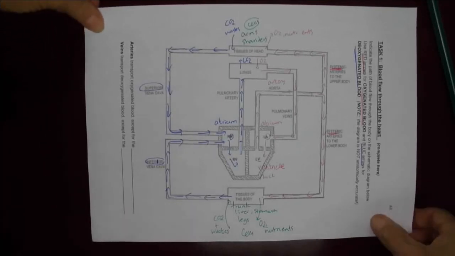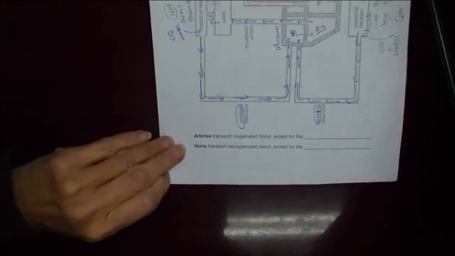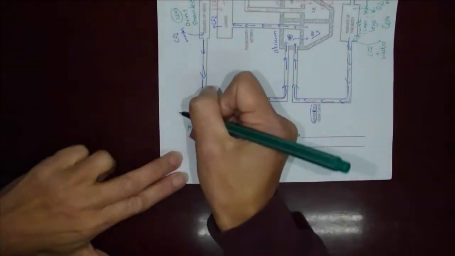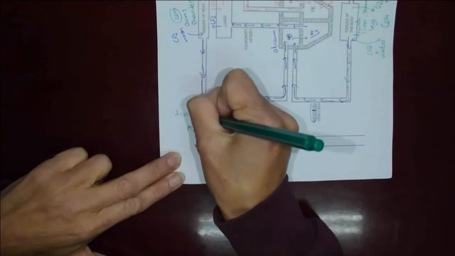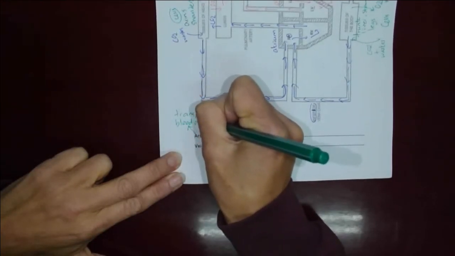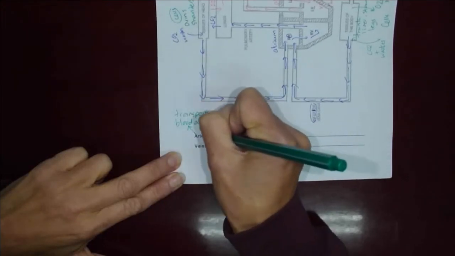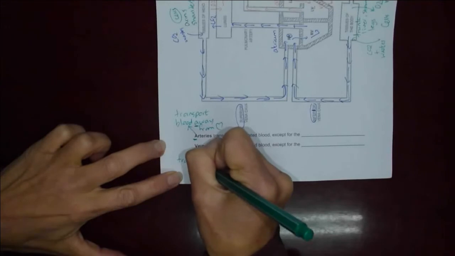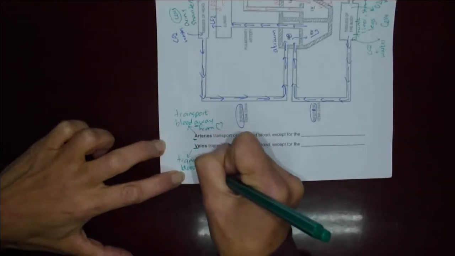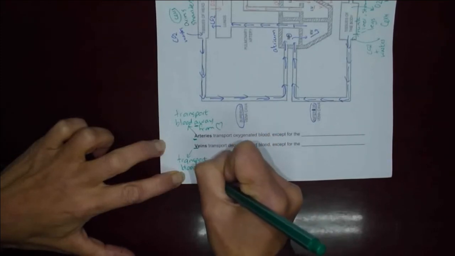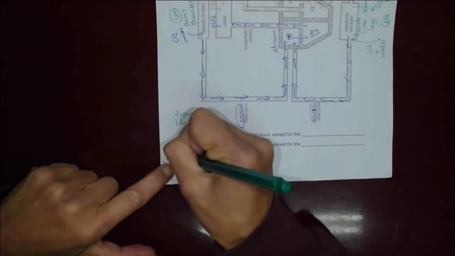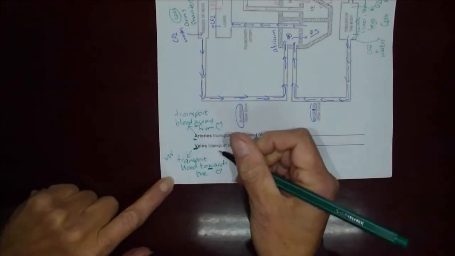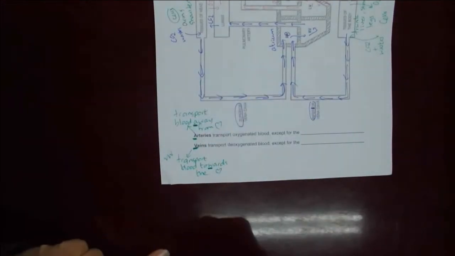Okay, I'm going to turn the page around. All right, so at the bottom here, there's a little note. It says arteries transport oxygenated blood. Arteries generally transport blood away from the heart. A for away, always. Veins transport blood towards the heart, always. I remember it as VW, Volkswagen. Veins transport blood towards the heart. Arteries transport blood, A for away from the heart.